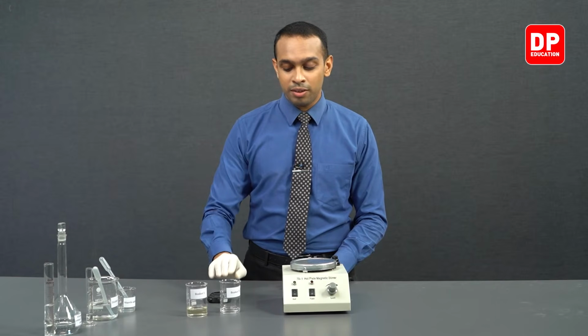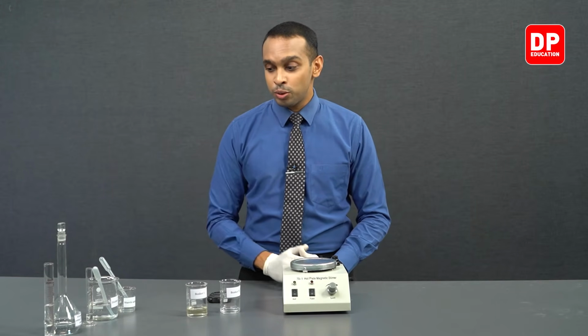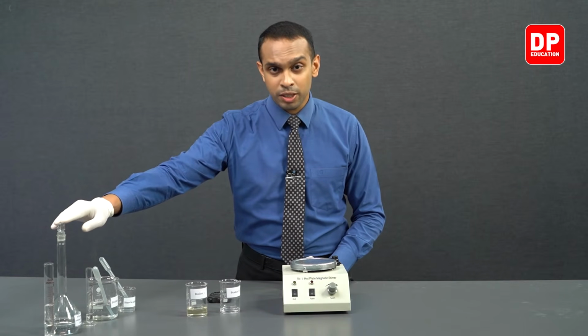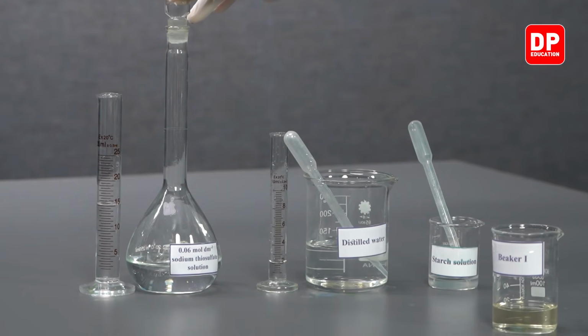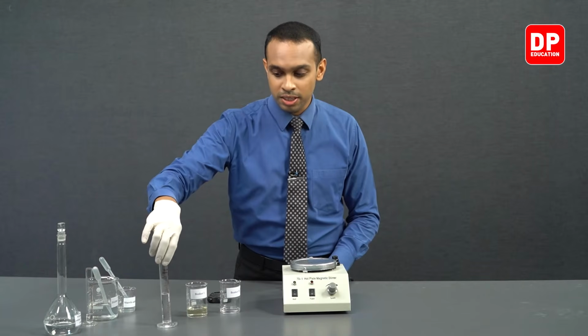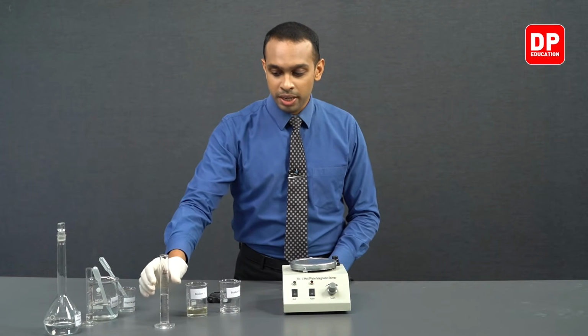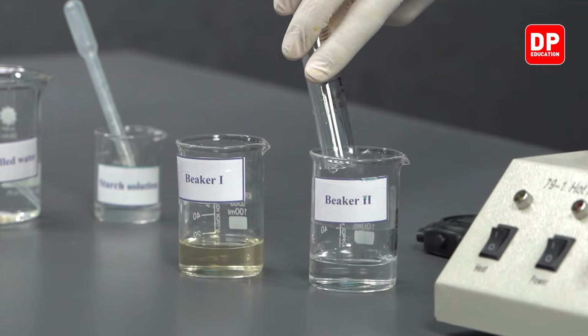So potassium iodide, we have only taken 8 cubic centimeters here, and as you know, like we did in the previous parts, we have to add 15 cubic centimeters of sodium thiosulfate. So we have already measured 15 cubic centimeters of sodium thiosulfate here, and we will be adding that to our potassium iodide solution.